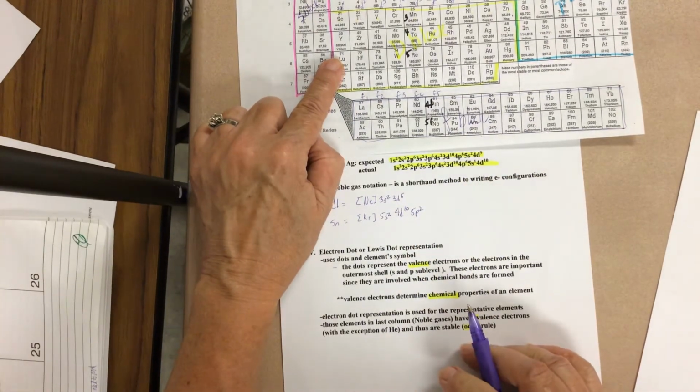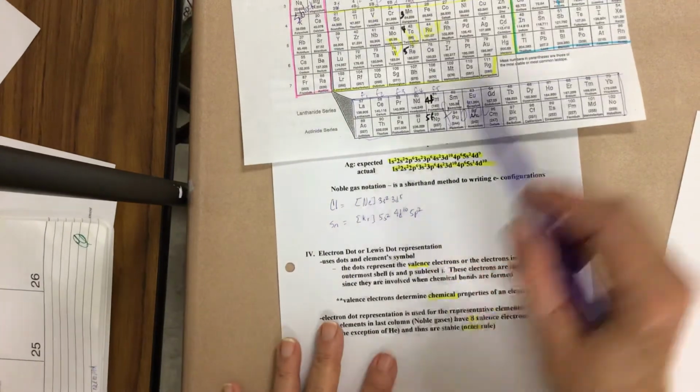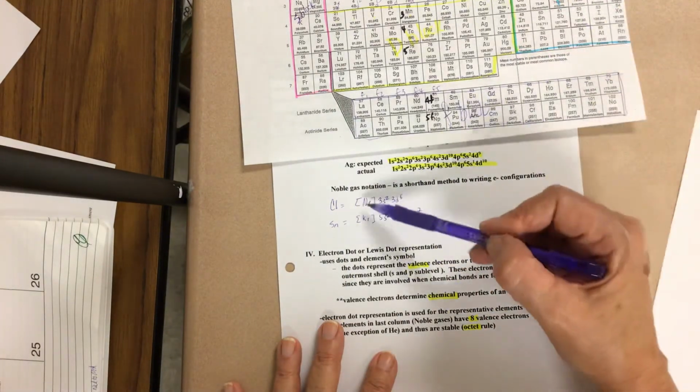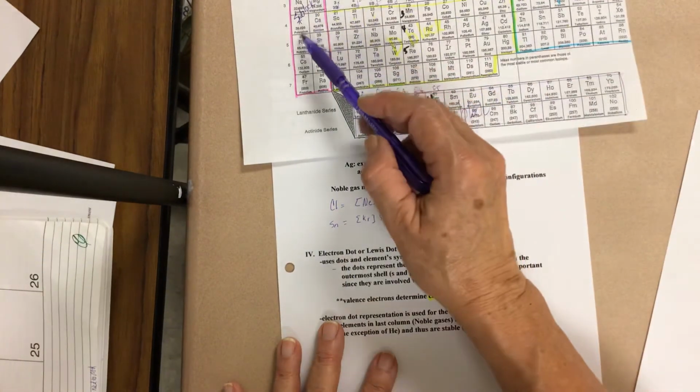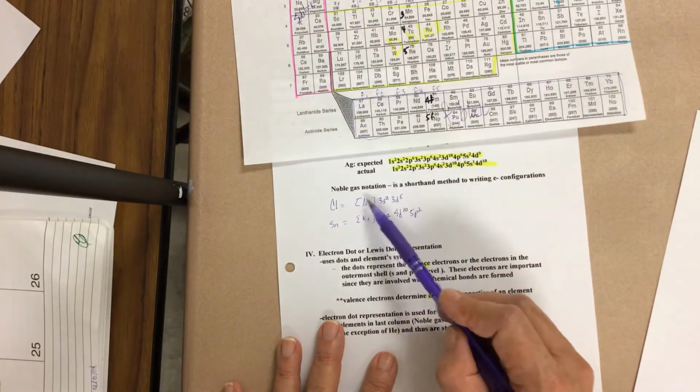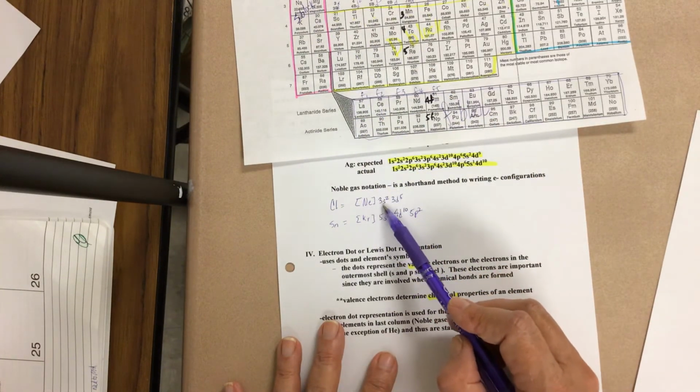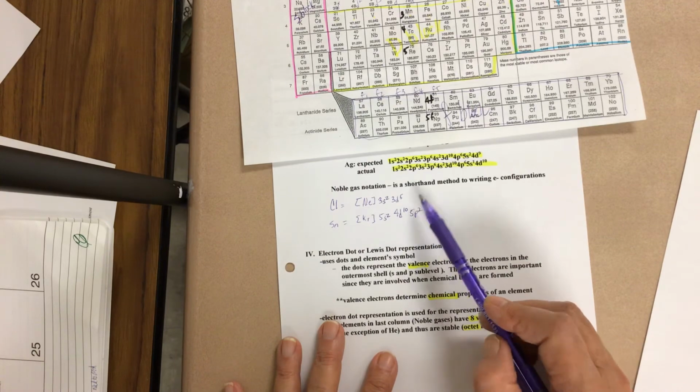Okay? So you go to the noble gas that is in front of it, put that in brackets, and then you pick up from that noble gas. You would not put the noble gas in brackets and then start from energy level 1.